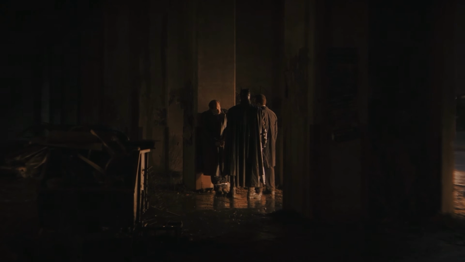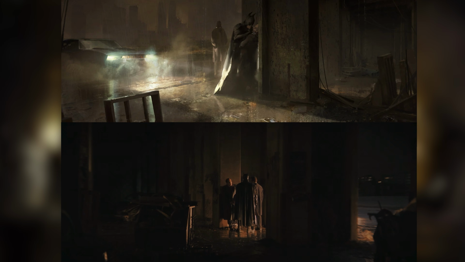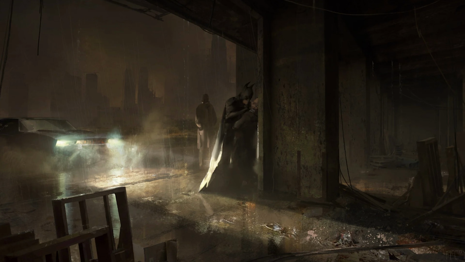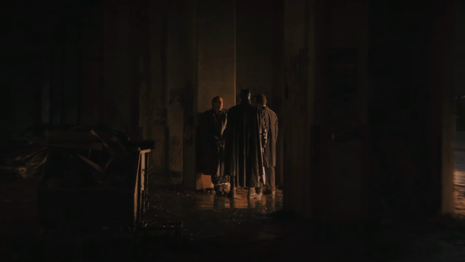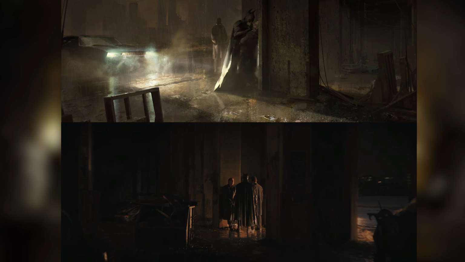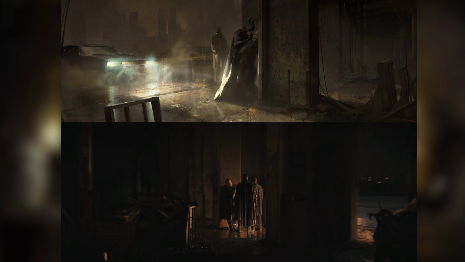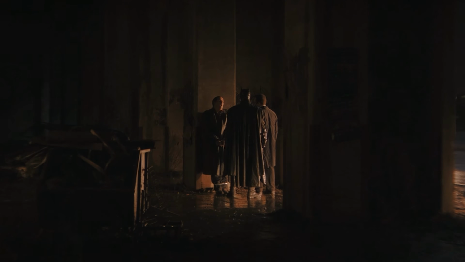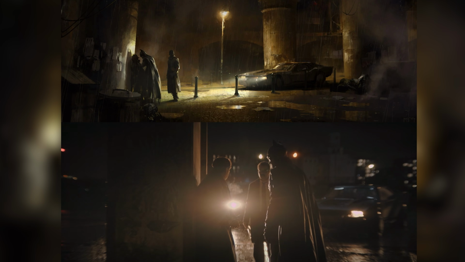But what I did find a little bit interesting as I was looking at this is how Gordon is staged in some of these early visuals. He seems to be standing further back, a bit removed from the scene, almost letting Batman do his thing, potentially crossing a line while keeping his own hands clean. At least crossing a line that the police technically shouldn't cross. In the final film, Gordon is much more involved, getting right up in Penguin's face himself. It feels more like Batman and Gordon are working as a team rather than Gordon just being present while Batman does his thing.